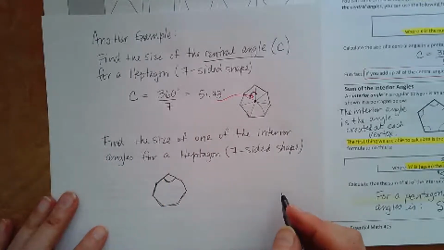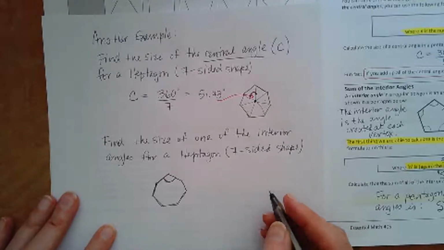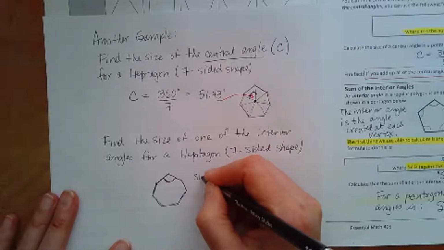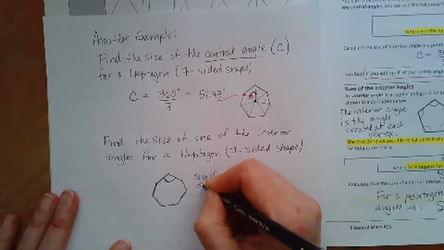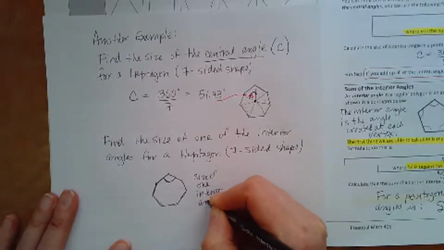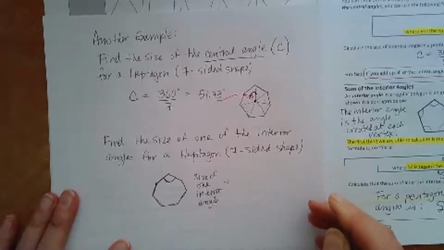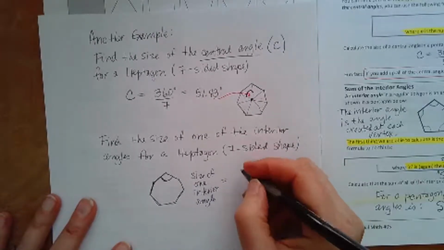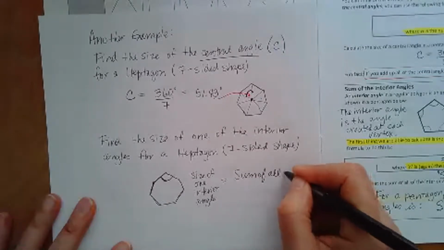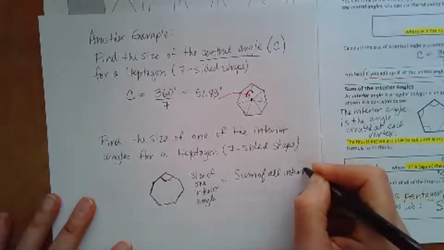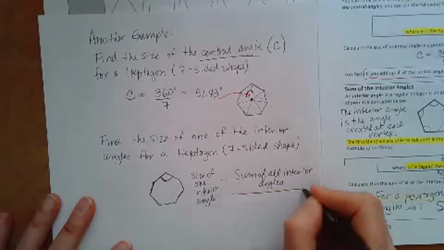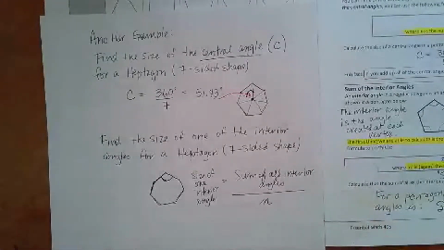So what I have to do first is I find the sum of all. The size of one interior angle equals, okay, the sum of all interior angles, that's the first formula we learned about interior angles, divided by n, okay?